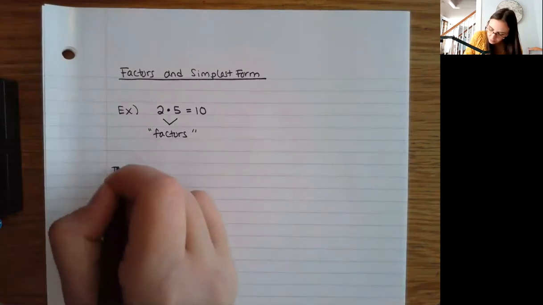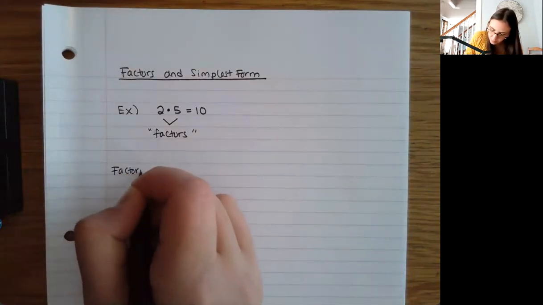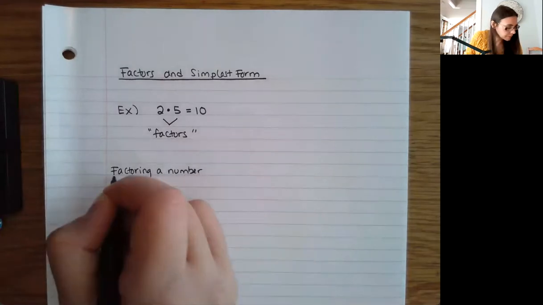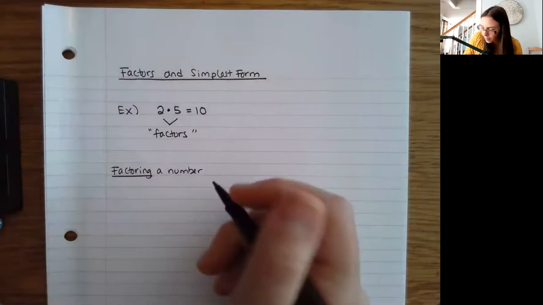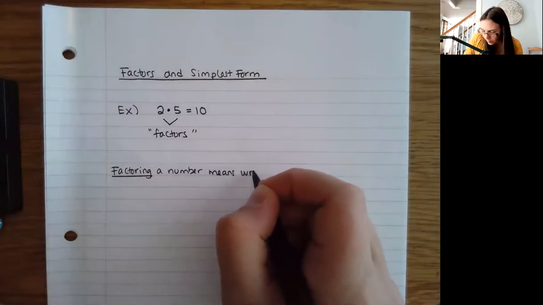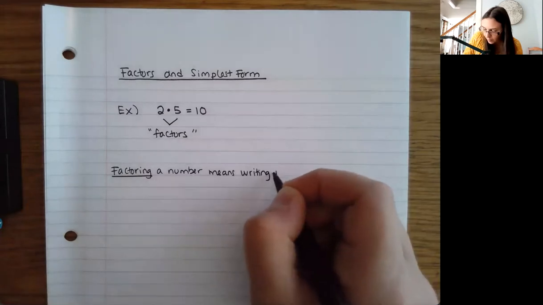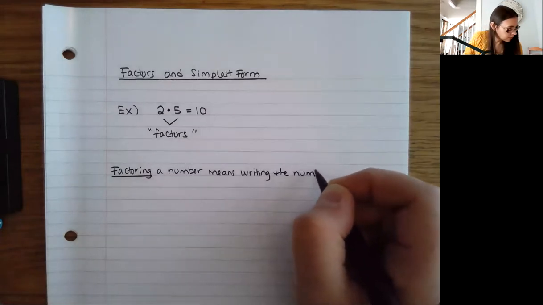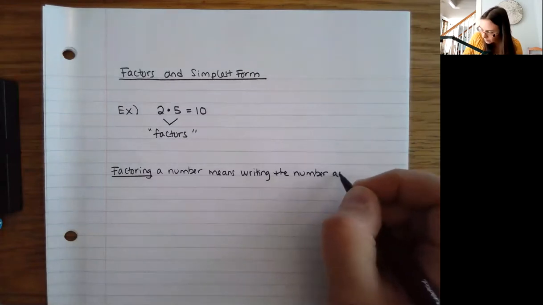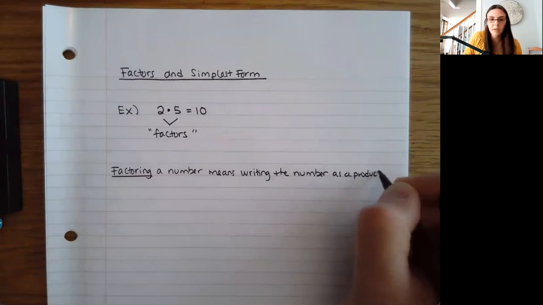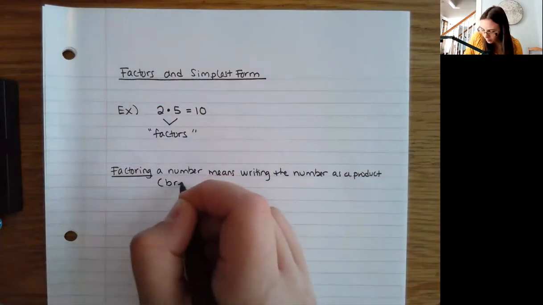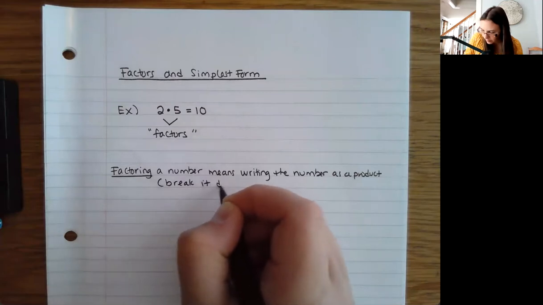So factoring a number means writing the number as a product. So factoring just means to break it down like this. So, break it down.